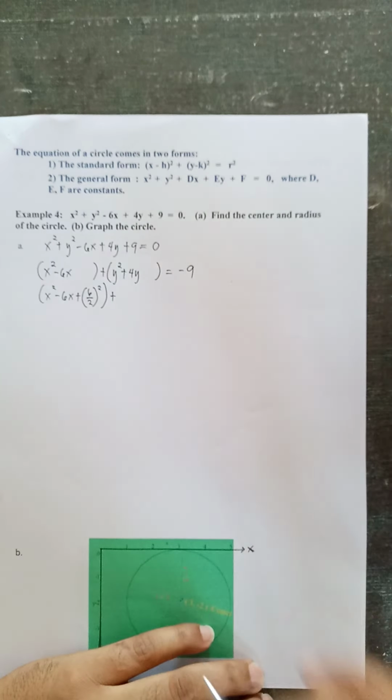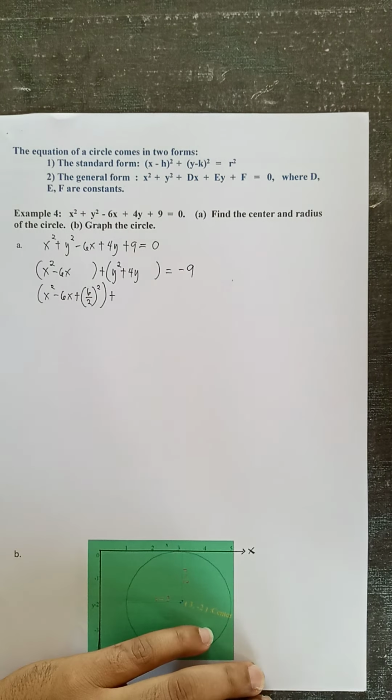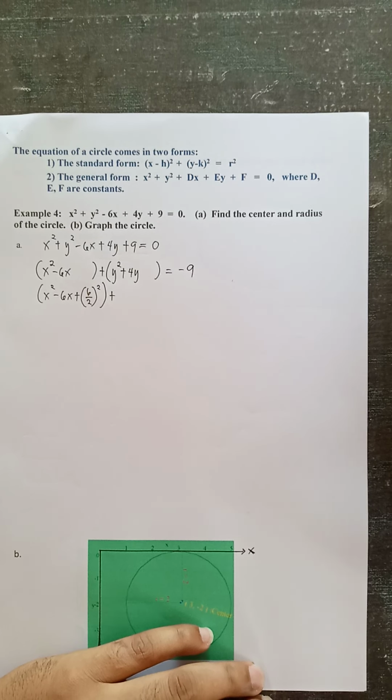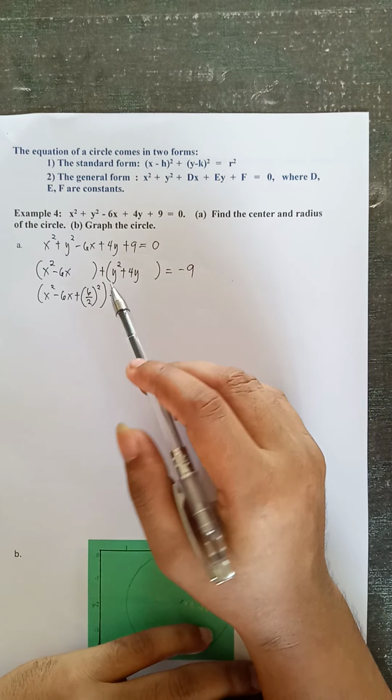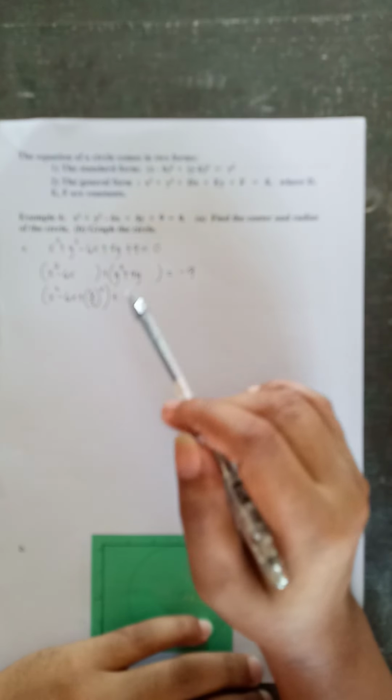So we have example number 4. We have x squared plus y squared minus 6x plus 4y plus 9 equals 0. Find the center and the radius of the circle and graph the circle. Okay, so what is our way in finding the standard form?